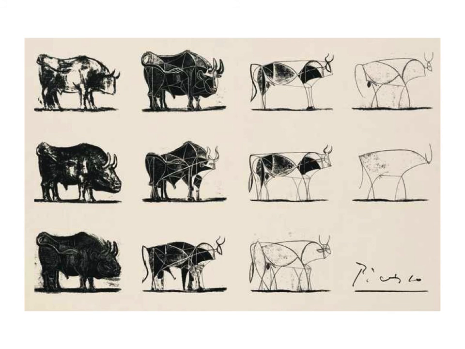But how do you simplify something? This is a study by Picasso. Abstraction through simplification focuses attention on the essential details. That's what I was talking about before about the rhino.